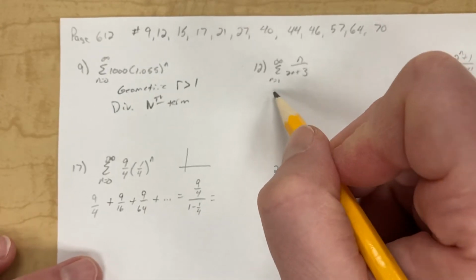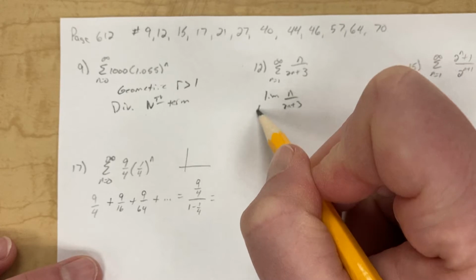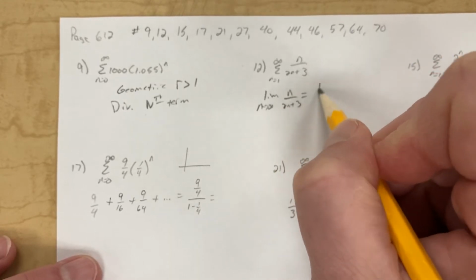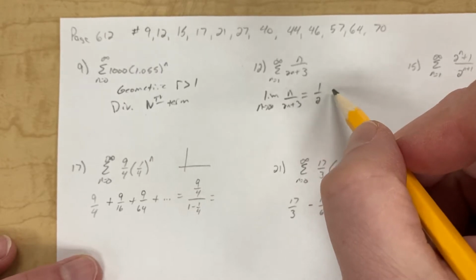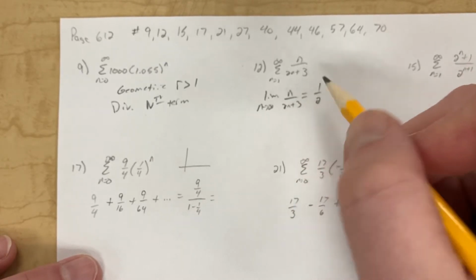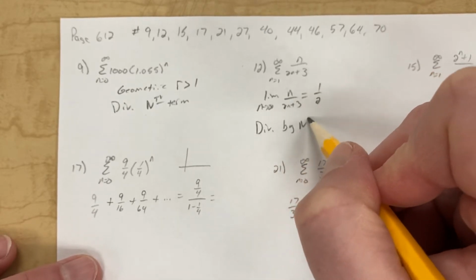For 12, same thing. If I take the limit of n over 2n plus 3 as n goes to infinity, I'm going to get 1/2. So that means the sequence itself will become 1/2 over time, and I'll continually add 1/2, 1/2, 1/2. So this diverges by nth term test.